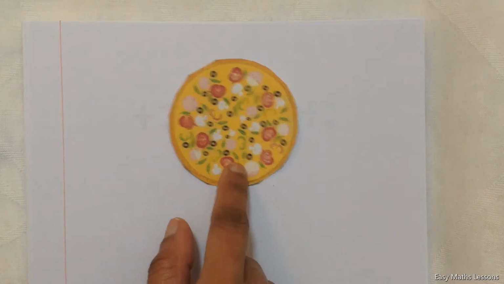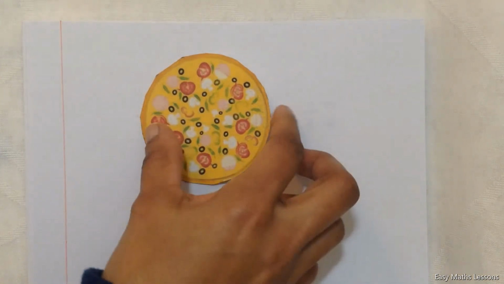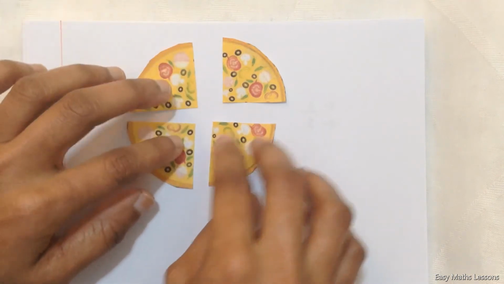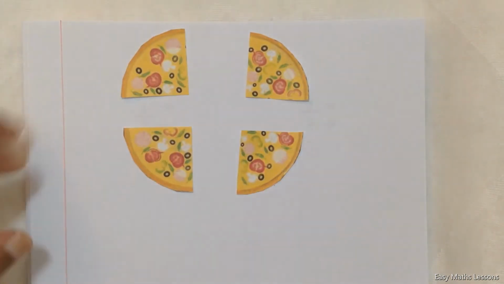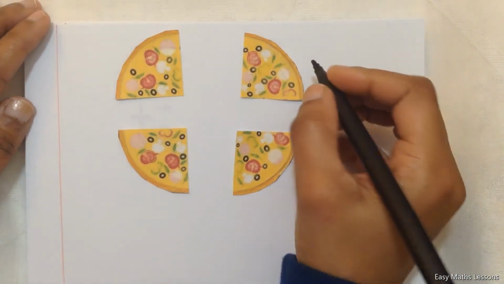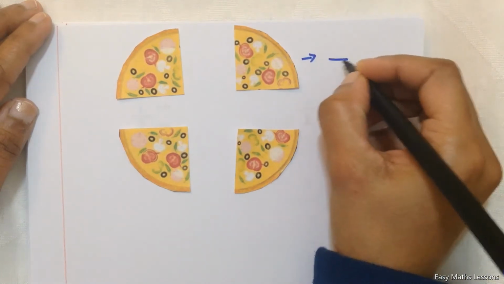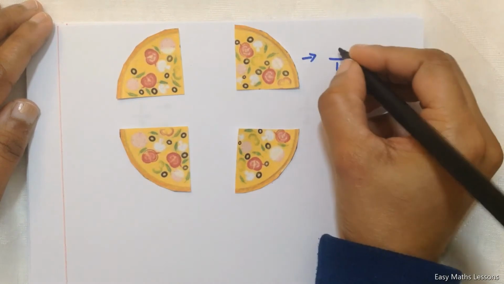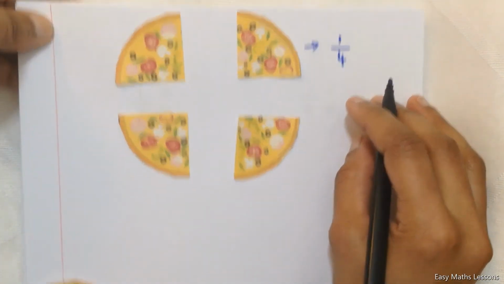Now, assume that you have 1 pizza and you want to share it between 4 of you. So, you have cut the pizza into 4 pieces and gave to 4 of your friends. Now, how can you represent this piece of pizza? So, there are total 4 pieces and this is 1 piece. So, it can be represented as 1 by 4.